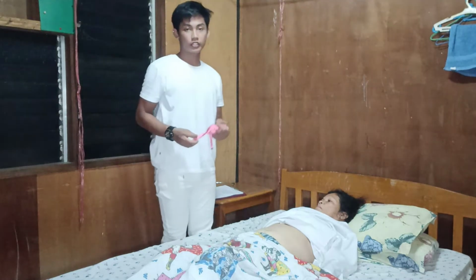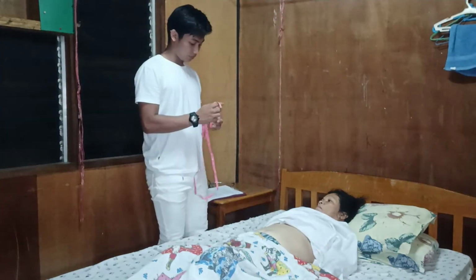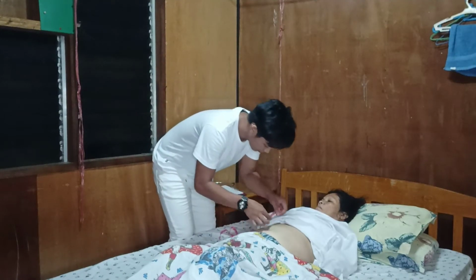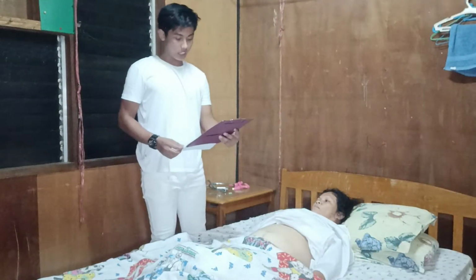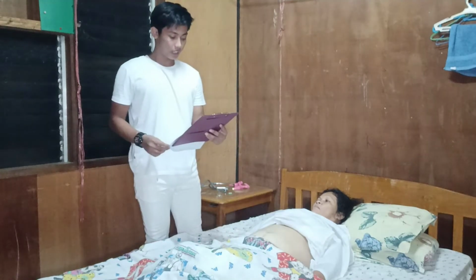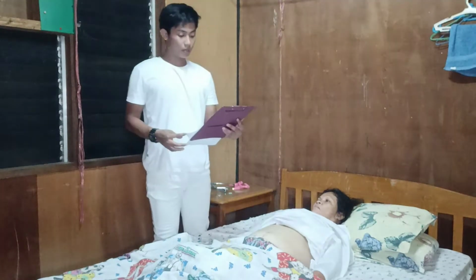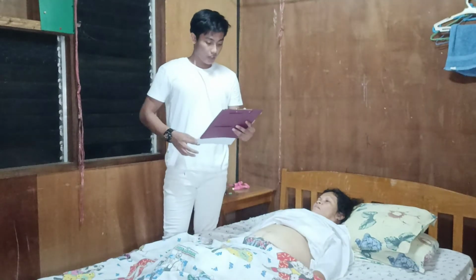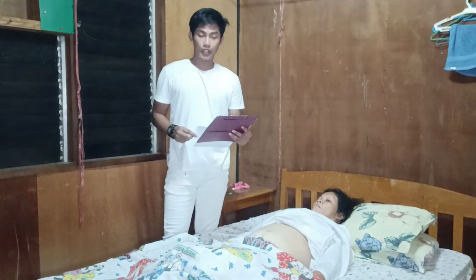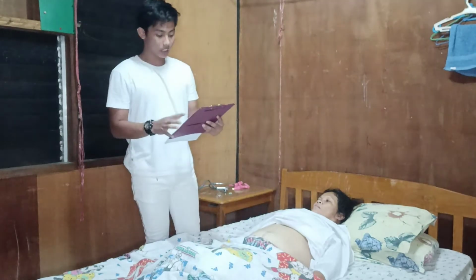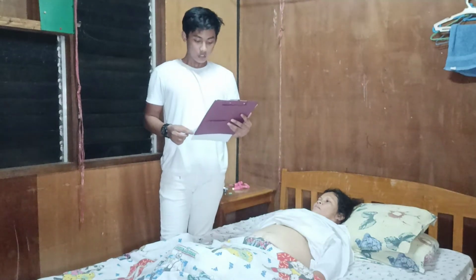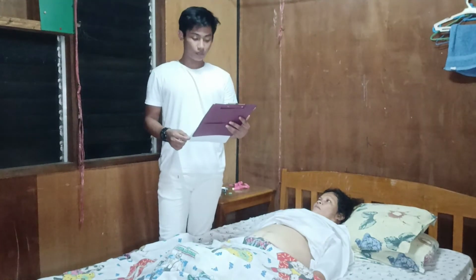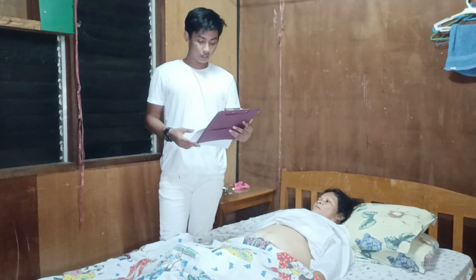Now measure the distance of these 2 points. Now for the liver descent, ask the client to take a deep breath and hold it while percussing from the right lower quadrant along the mid-clavicular line toward the liver. Note the change from the tympani to liver dullness and mark this point. Ask the client to exhale, measure the distance of point lower border liver dullness during deep inhalation from the right costal margin along the mid-clavicular line.